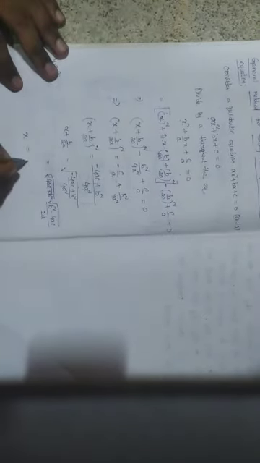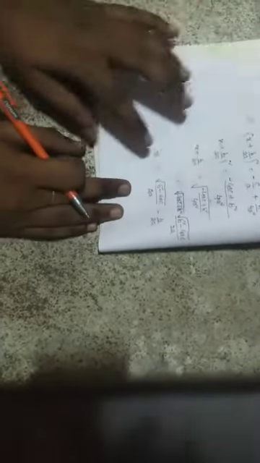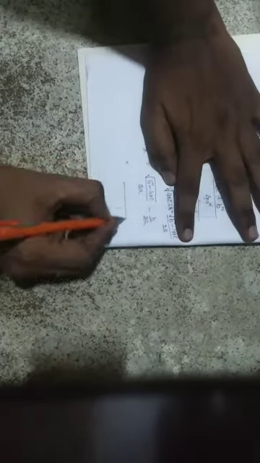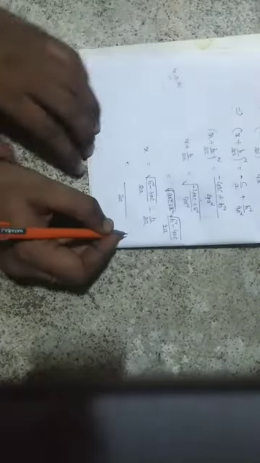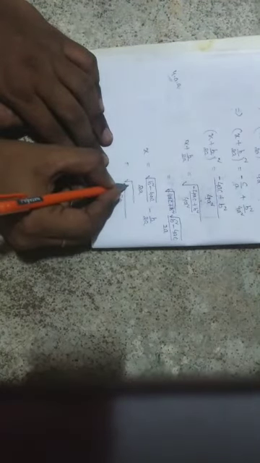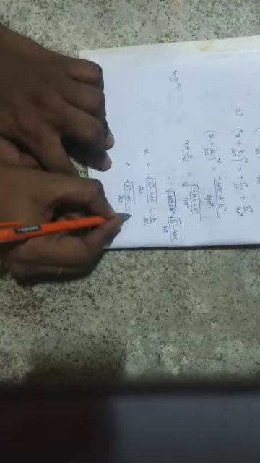So x equals root of b square minus 4ac by 2a minus b by 2a. Taking the LCM, 2a, we get b square minus 4ac minus b.